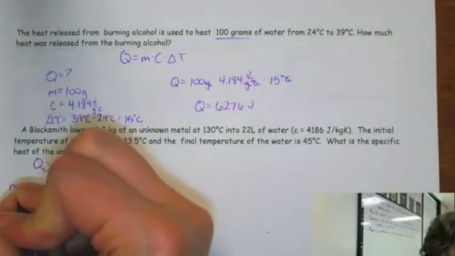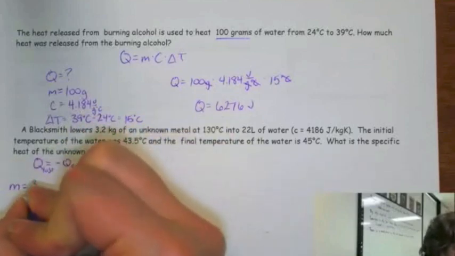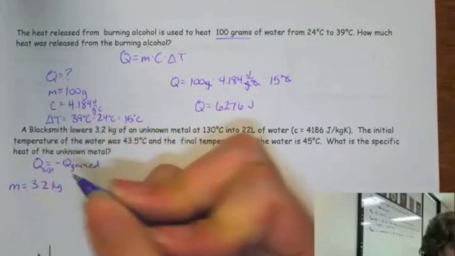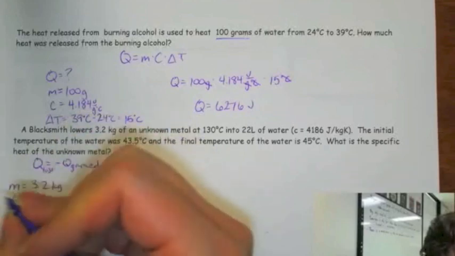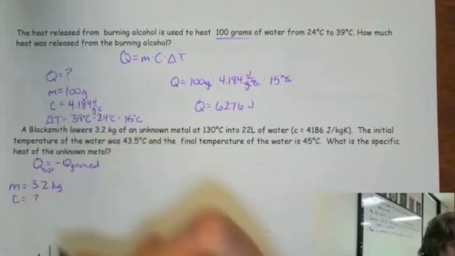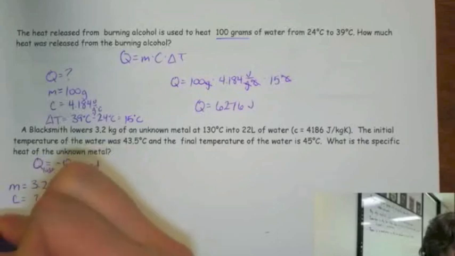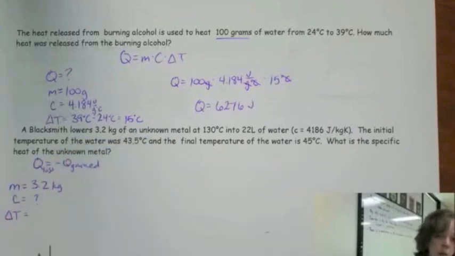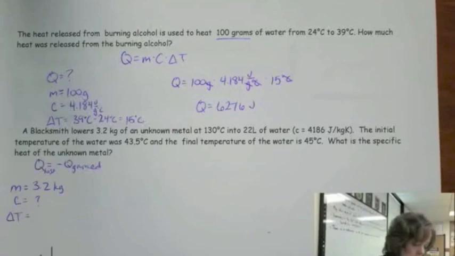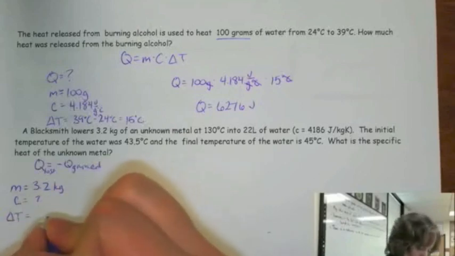We know that the mass of our metal is 3.2 kilograms. We are looking for, because that's what our problem says, the specific heat of our metal. The change in temperature of our metal, remember, is going to be our final temperature minus our initial temperature. If we look back at our problem, our initial temperature of our metal, it tells us we have 130 degrees Celsius.